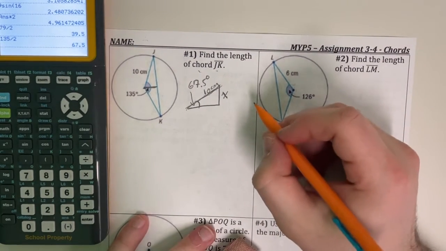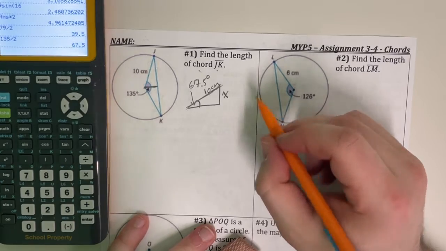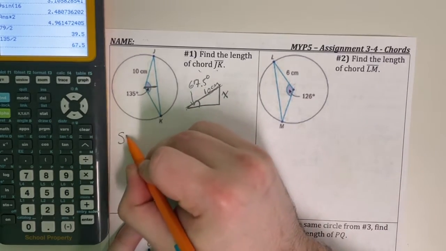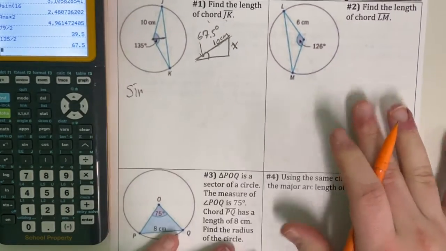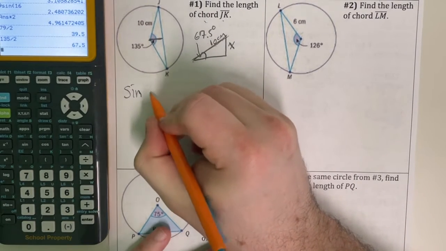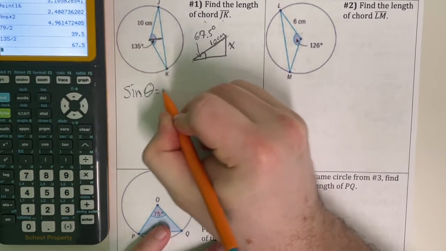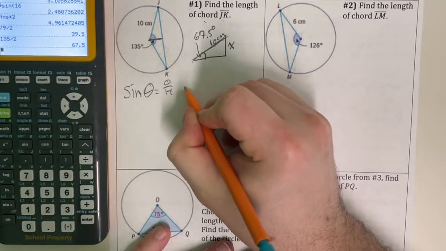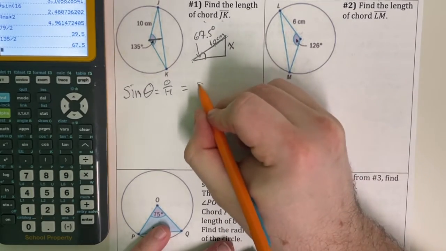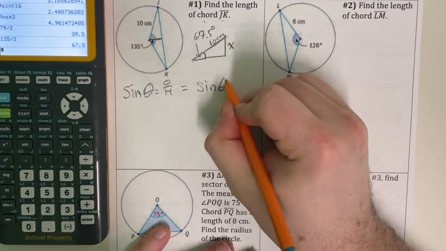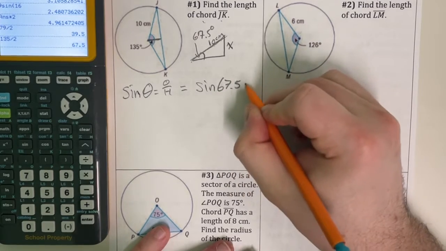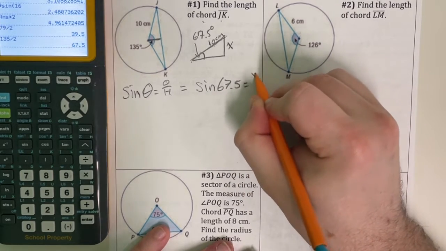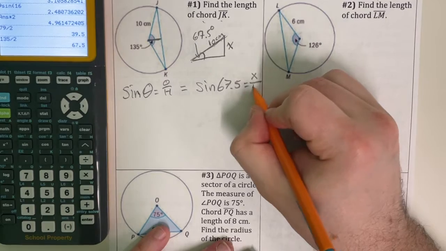Make sure you can use your trig functions. So I can say, sine of theta is going to be opposite over hypotenuse. That's the same as sine of 67.5 is equal to opposite, which is x, over hypotenuse, which is 10.